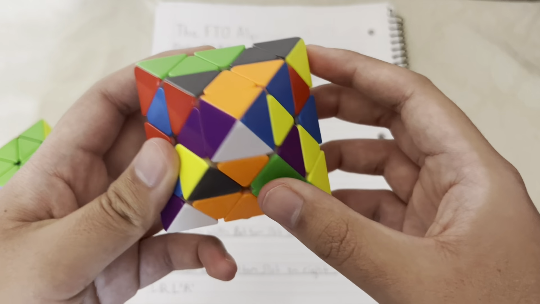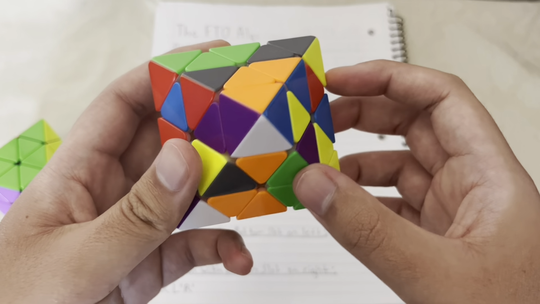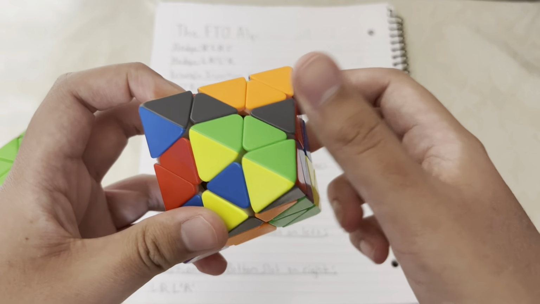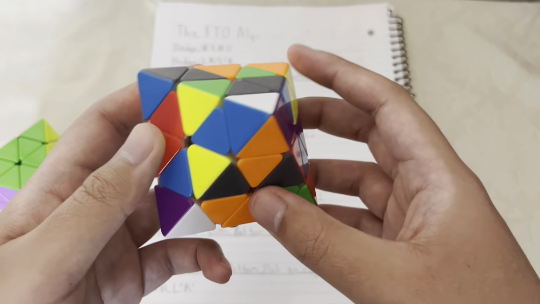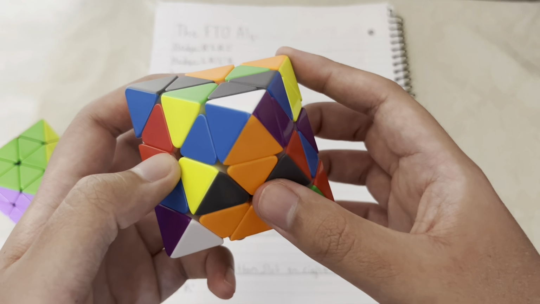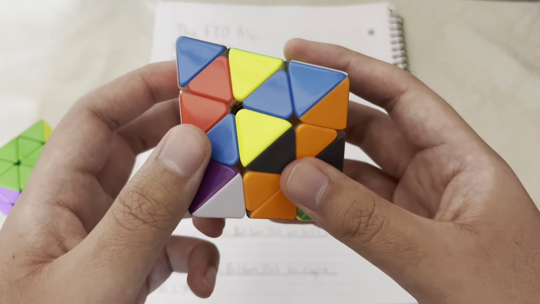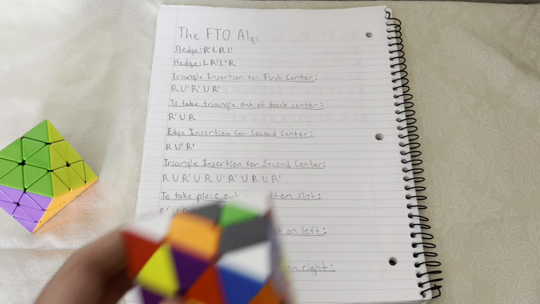So now we're ready for the next triangle. So how to flip this corner is that we simply just do U prime R like so, and we have to find blue triangle, but here we got lucky, and blue triangle is already in. Yeah, so now we just have to move this into this white center.